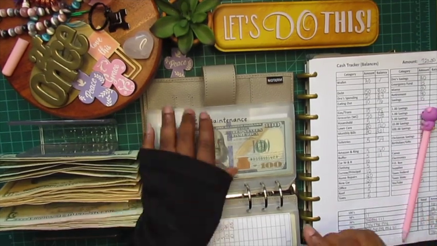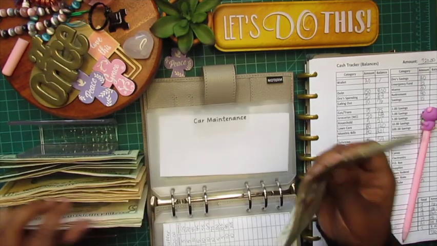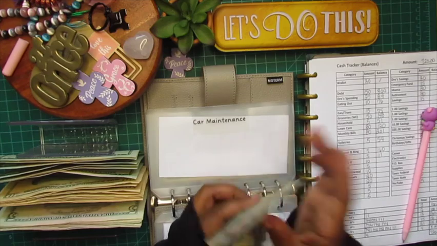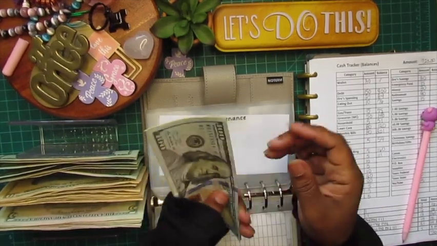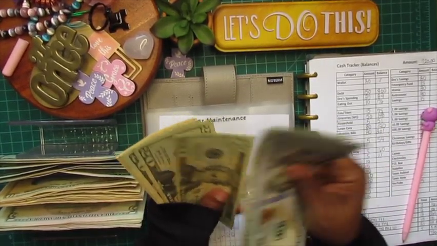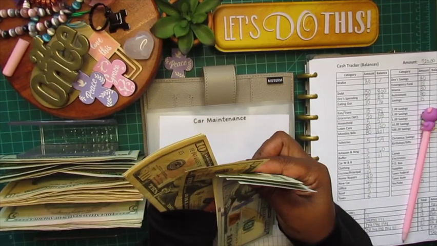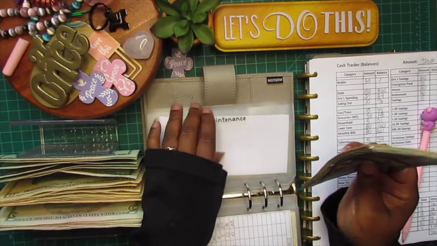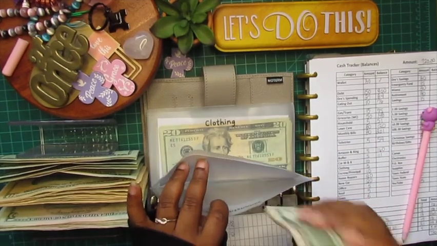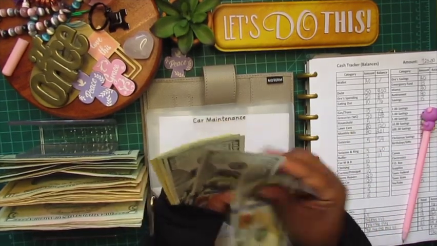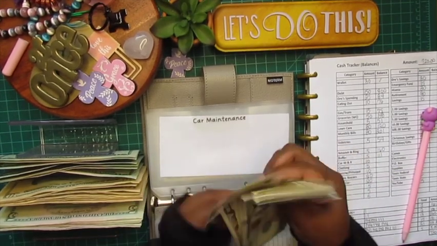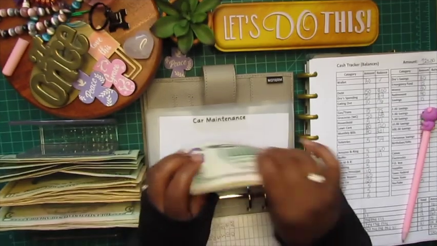Car maintenance and registration is getting $10. So we now have 100, 200, 300, 320, 340, 360, 380, 400, 410, 420, 430, 435, 440. $440, I'm sorry. $440.